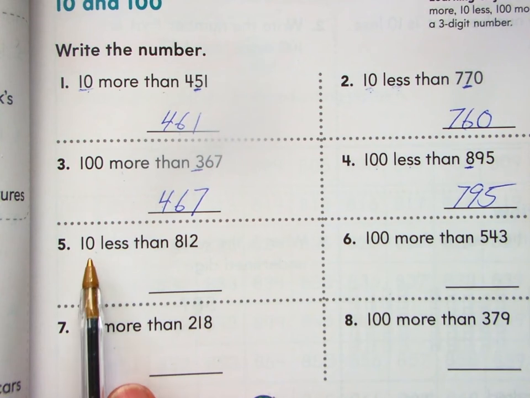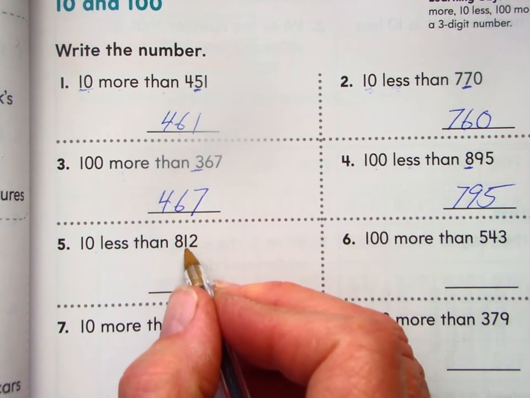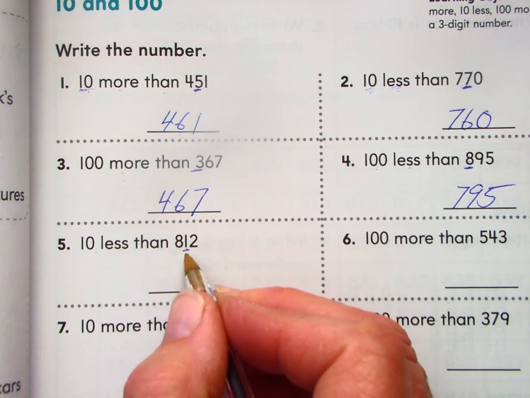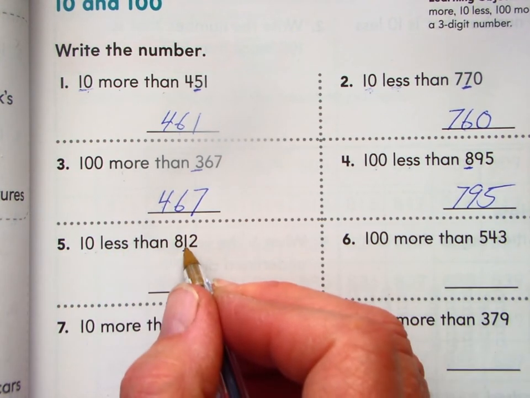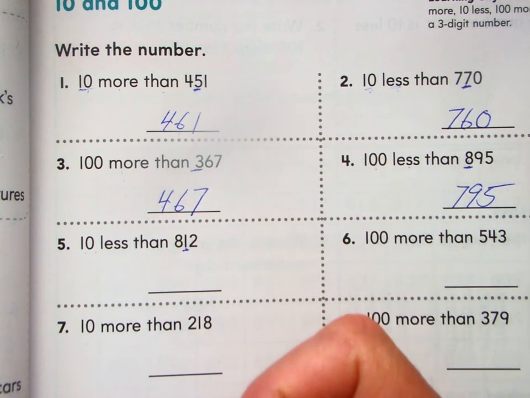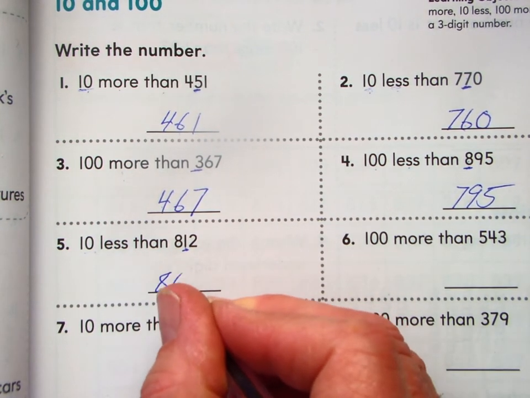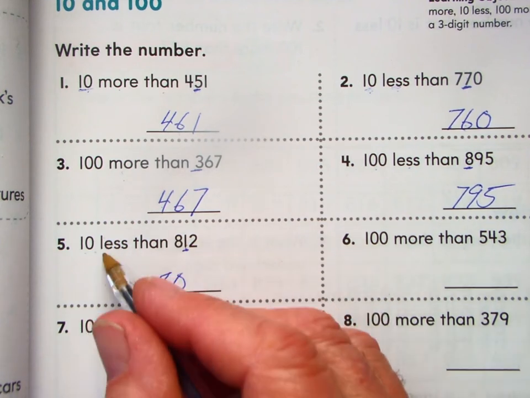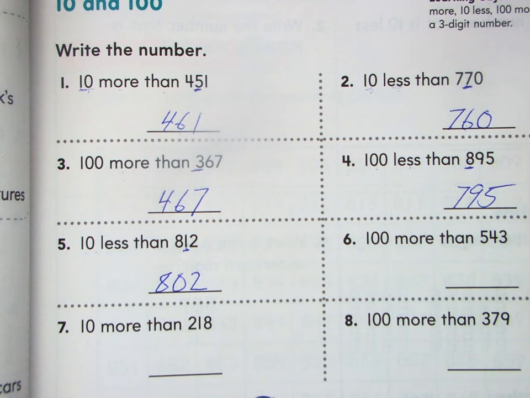Number 5. 10 less than 812. Here's the tens column. There's only one there. Nomás hay una decena. Y 10 menos, quite esa decena. Si hay una y la quitamos, no queda ninguna, but we have to put the 0. There's 1, you take it away. Now you got the 0, 802.